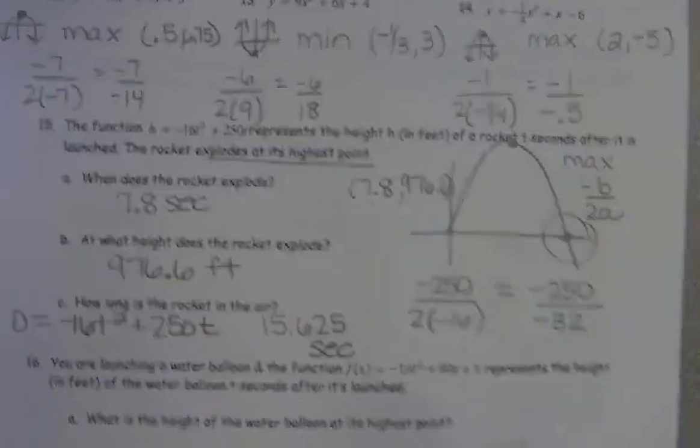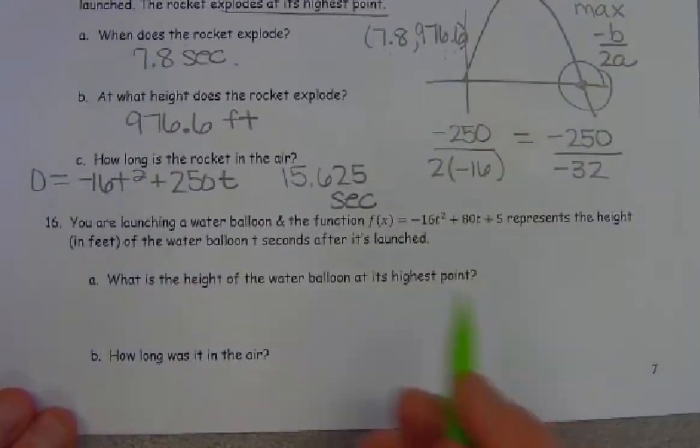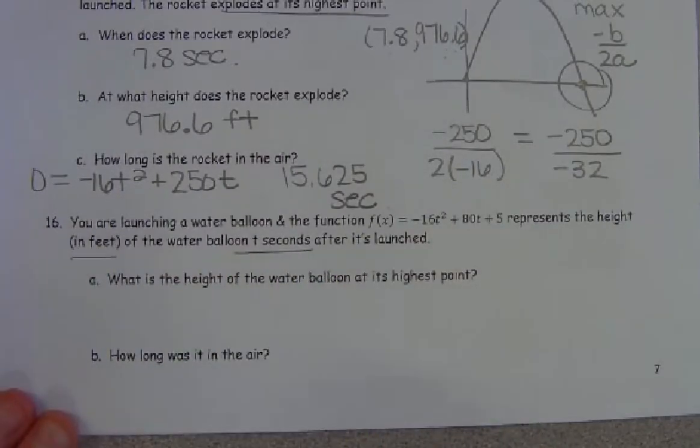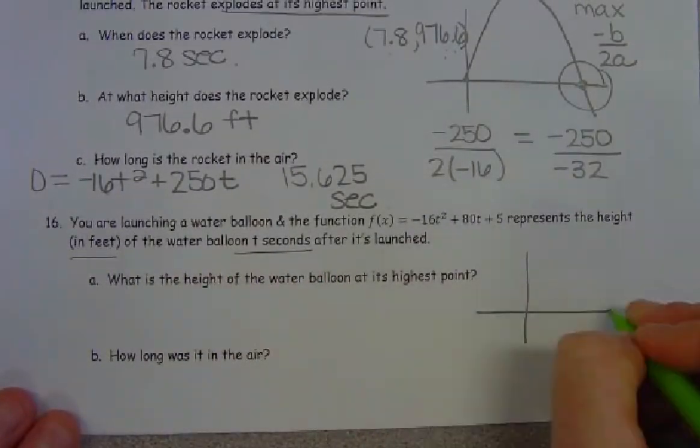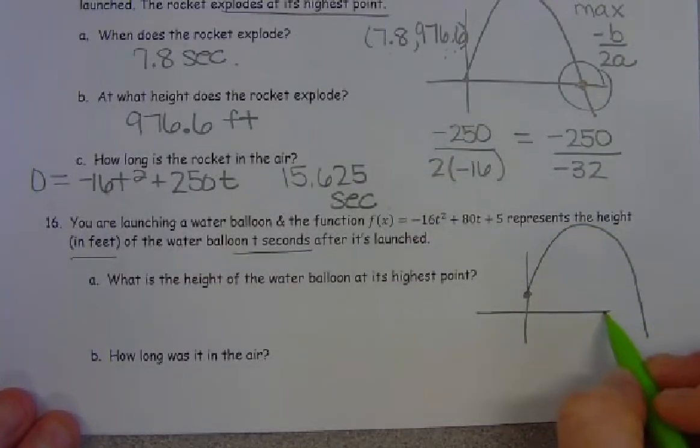Okay, let's try another one. All right, so here we go. You're launching a water balloon. Here's my equation where it represents the height after the t seconds it's been launched. So think about a water balloon. Kind of launch it from up in the air. It goes up and it comes back down.